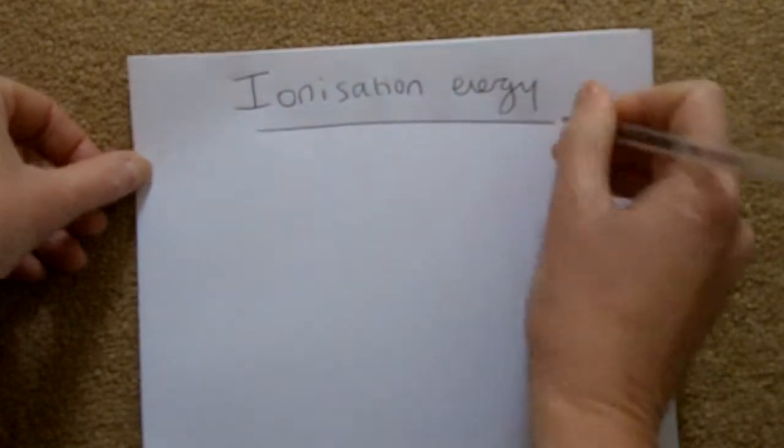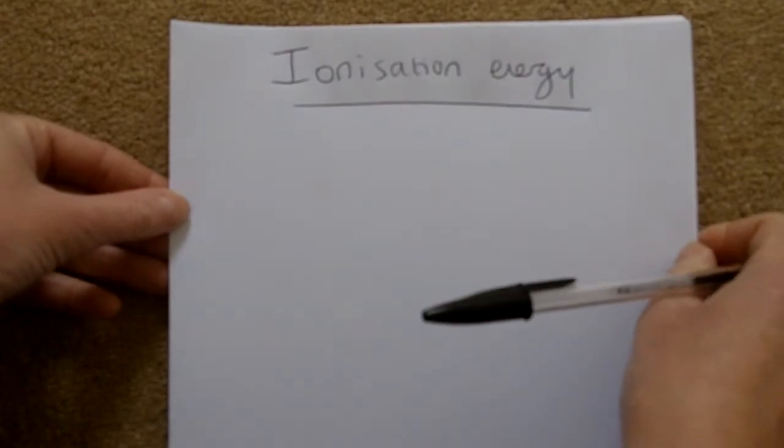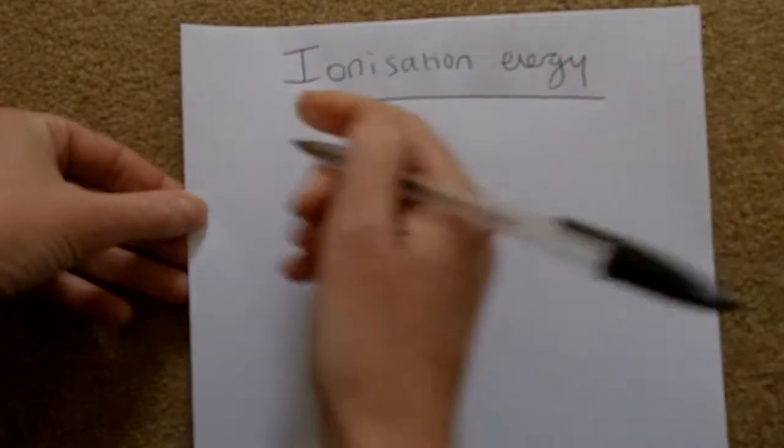Ionization energy. Right, so first we need the definition of ionization energy.